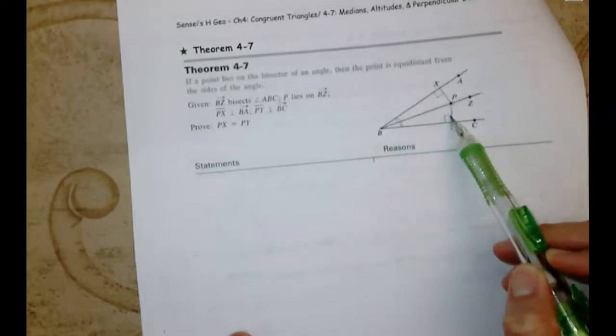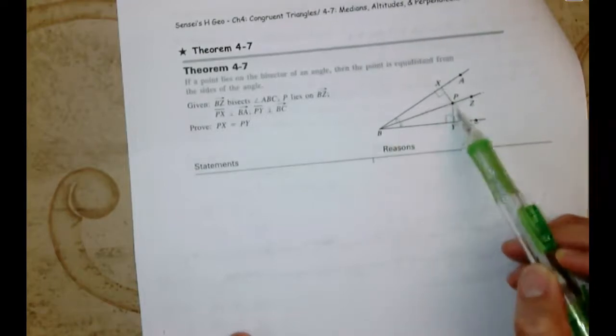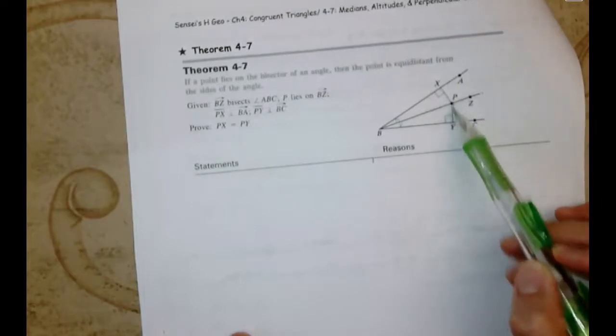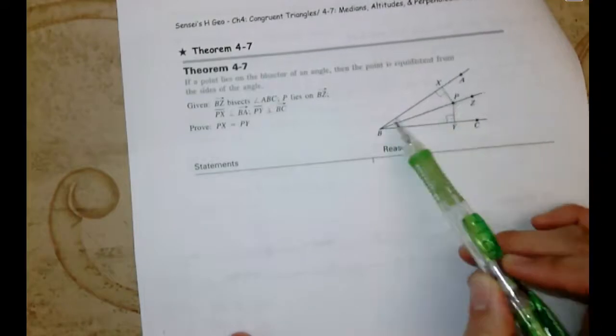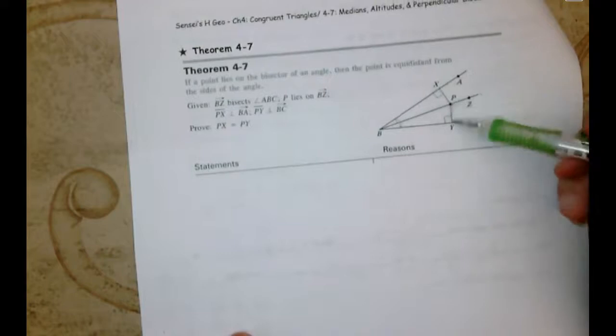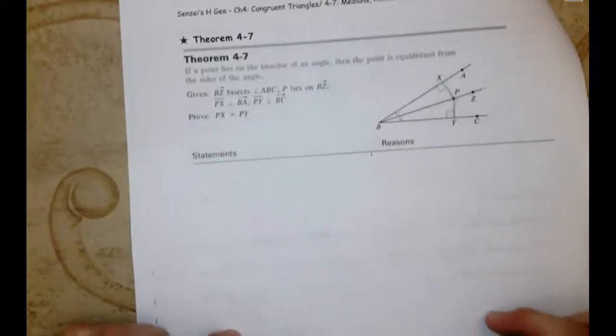And the distance by definition is 90 degrees to the line, because that's the shortest distance from the point to the line. So you start with two angles, and this is shared, so it's angle-angle-side. Then we can say that these are the same distance. So that's 4.7. This is getting long, so you don't have to write this. This proof is actually in the textbook.